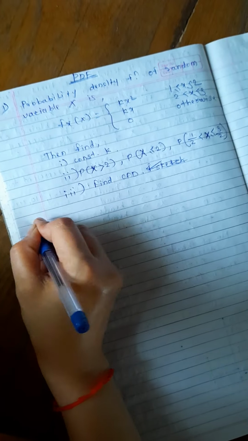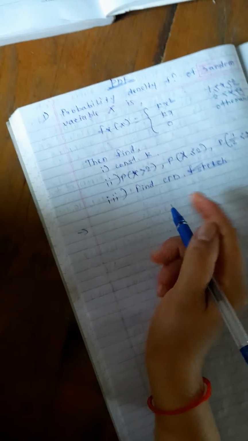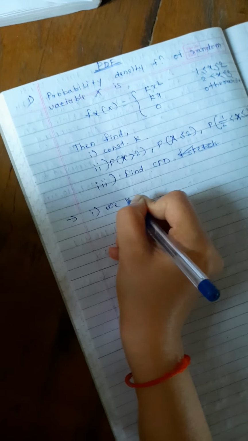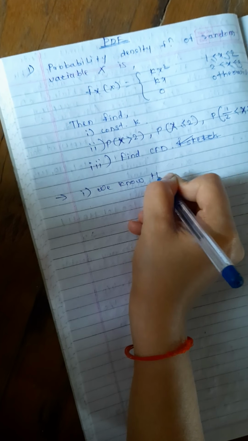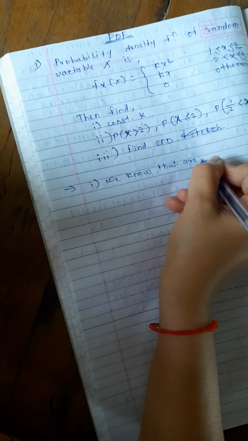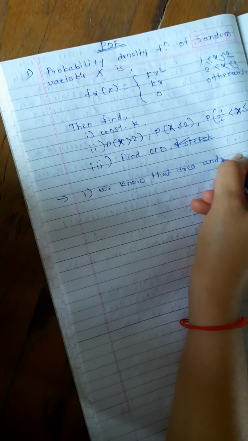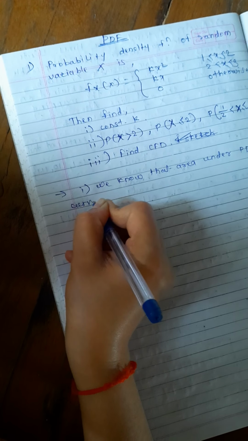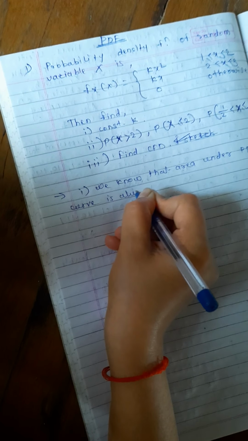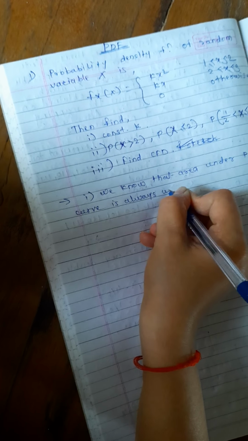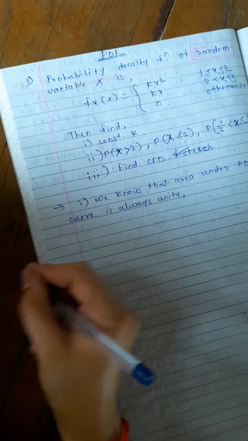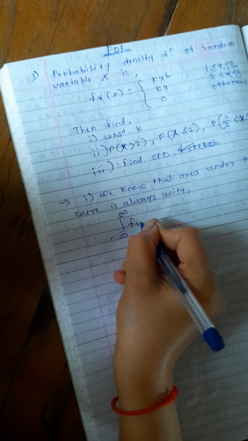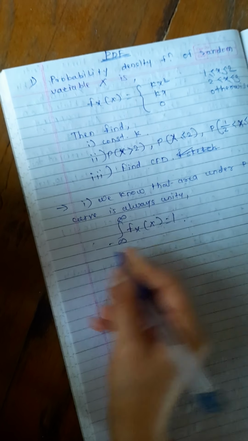So here we know that the area under the PDF curve is always unity. We write here, we know that area under PDF curve is always unity. Therefore it is minus infinity to infinity, fx of x is 1.